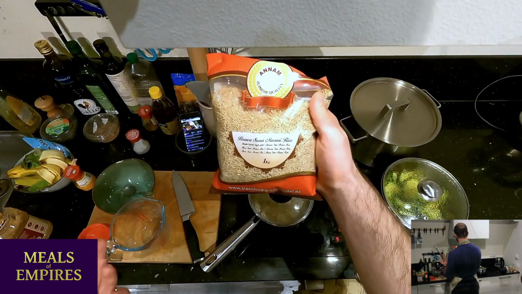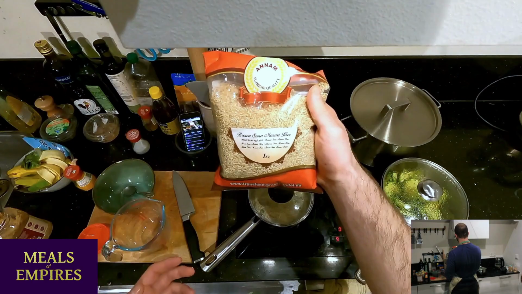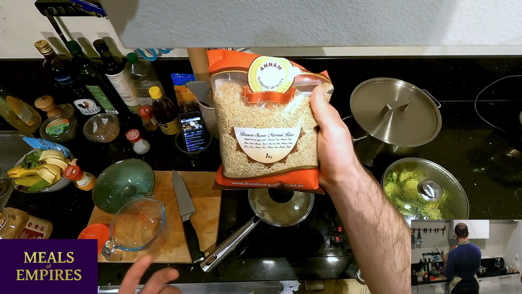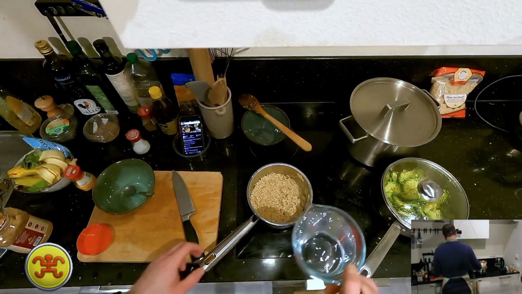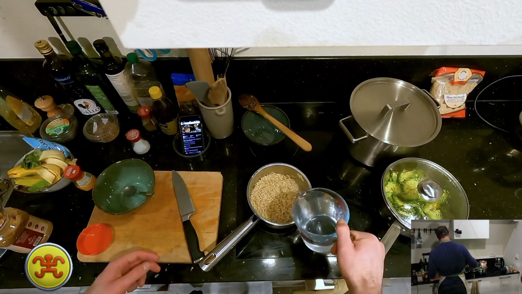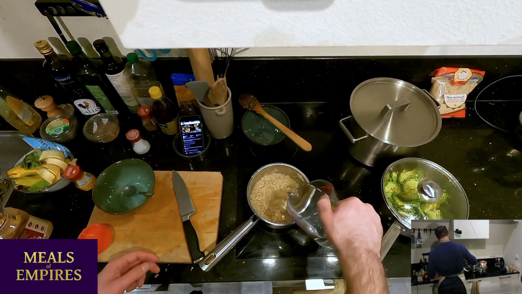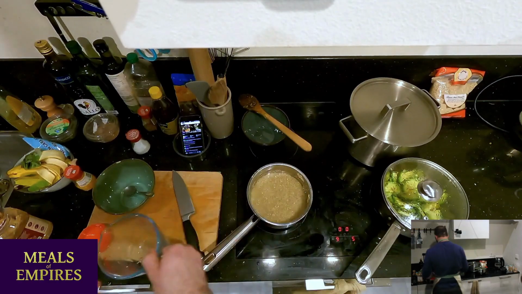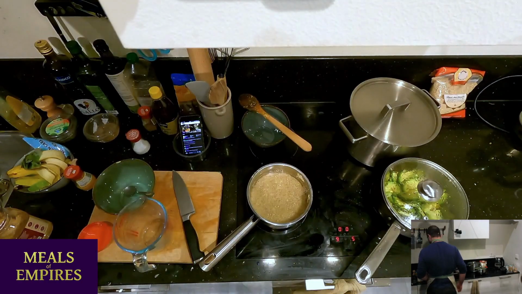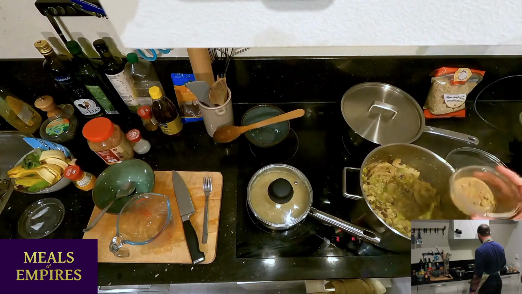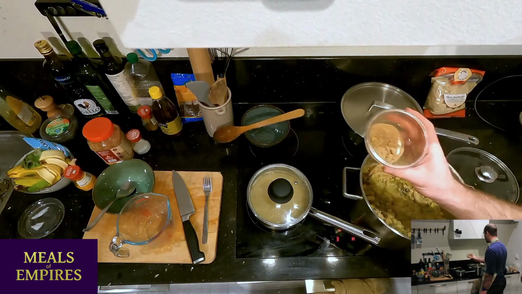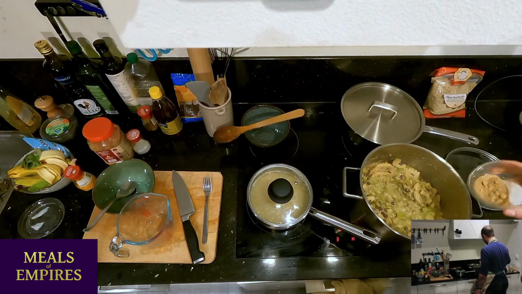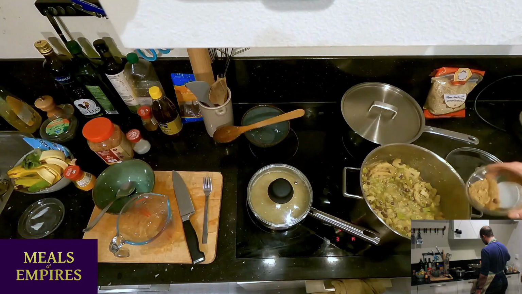The downside is it's not as fluffy or light as your modern white rice is. So there is my 1 cup or 250 milliliters of my brown rice, and to that we'll add 2 cups or 500 milliliters of water. The last item to add here is our amchur, or our dried green mango powder, and that'll add a little bit of sourness to our dish.